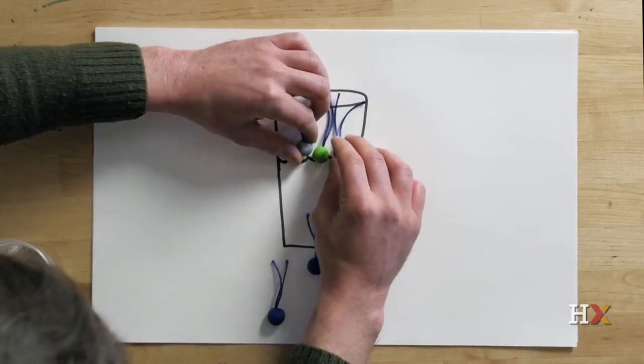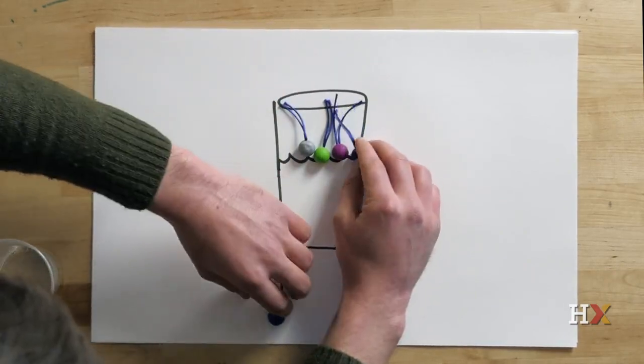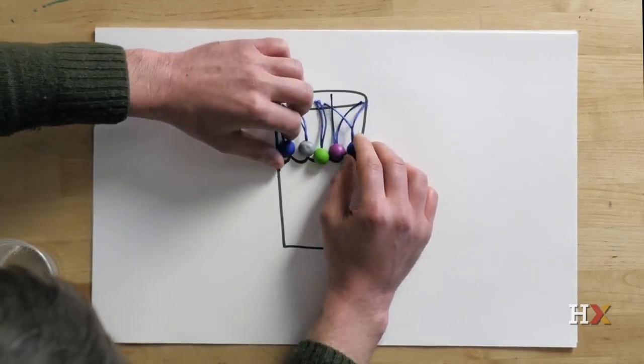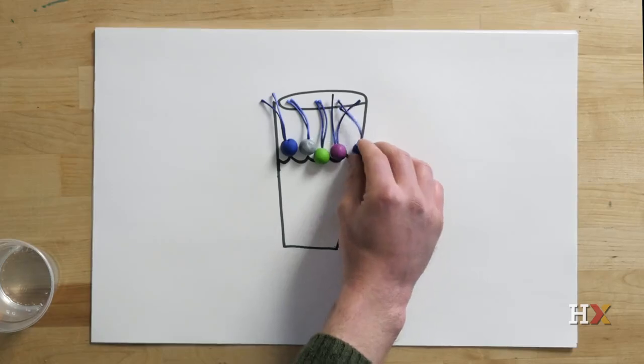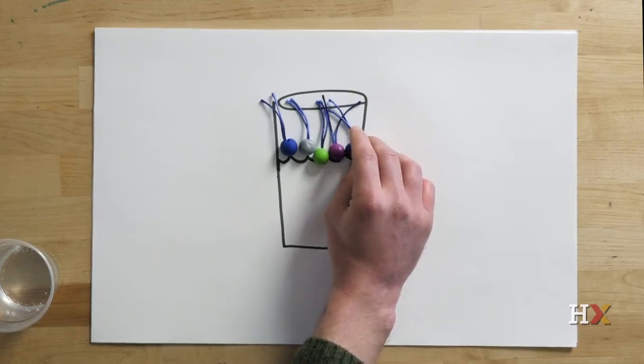So I assume that they'd all be doing the same thing, right? We'd have all of these different phospholipids orienting their heads towards the water and orienting their tails away from the water.